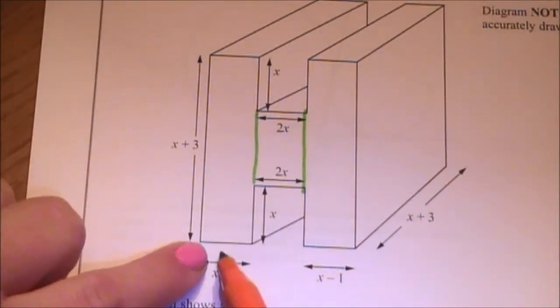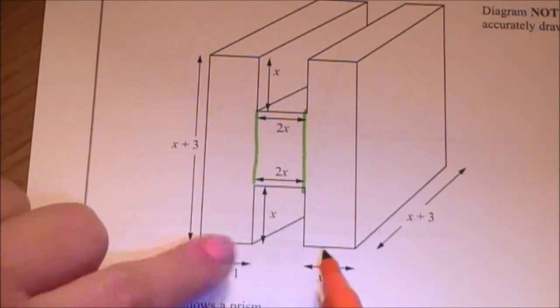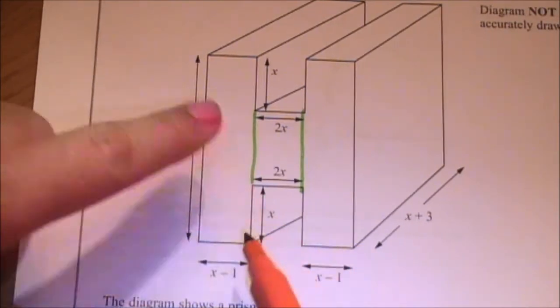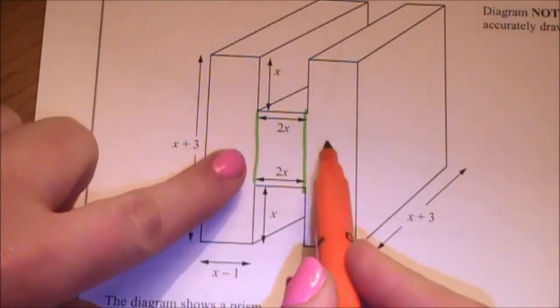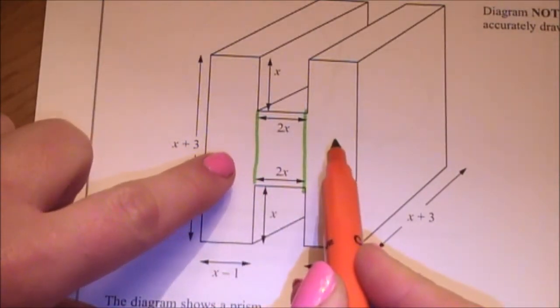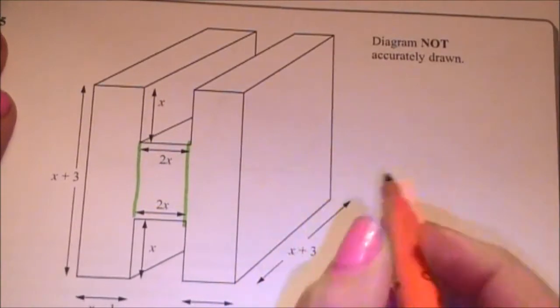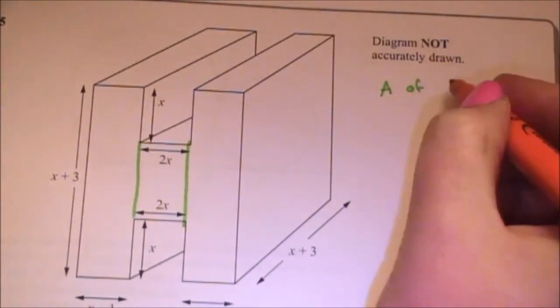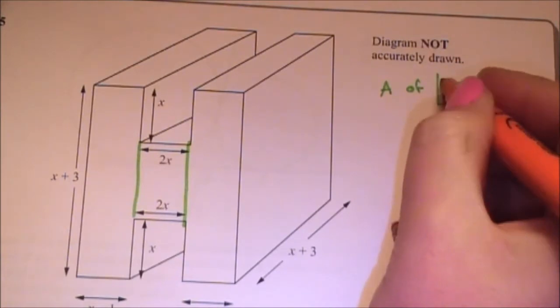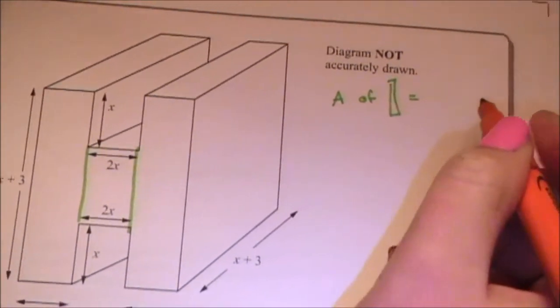Now, I notice the width of that rectangle is the same as the width of that rectangle, and the heights are the same also. So that means these two rectangles are going to have the same area. So the first thing I'm going to do is find the area of the tall skinny rectangles.